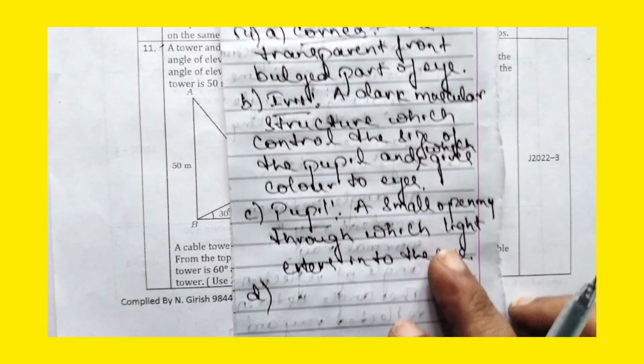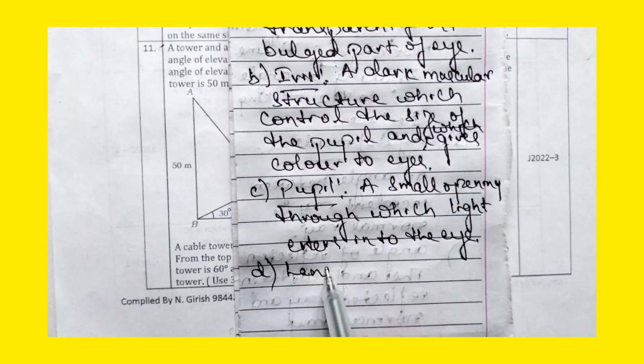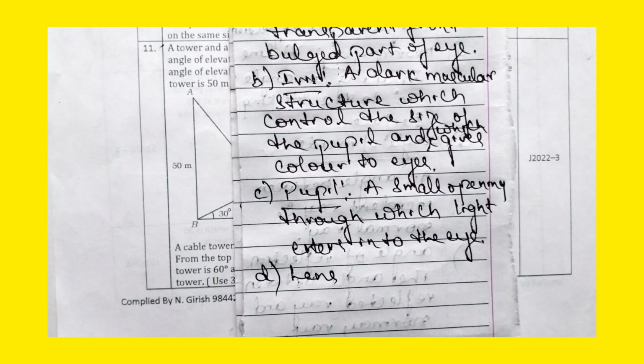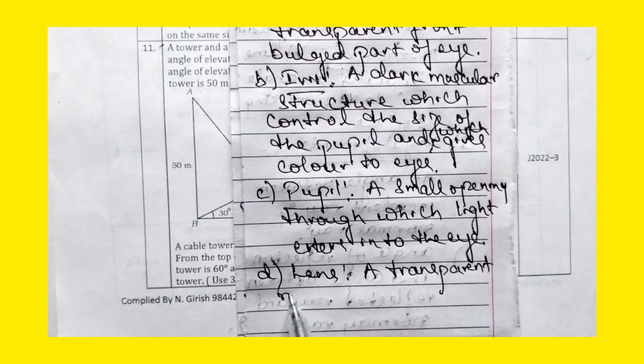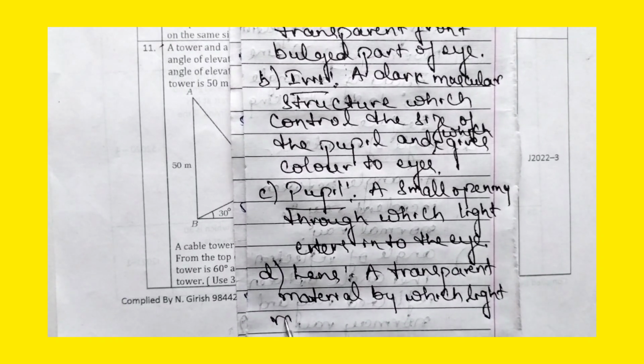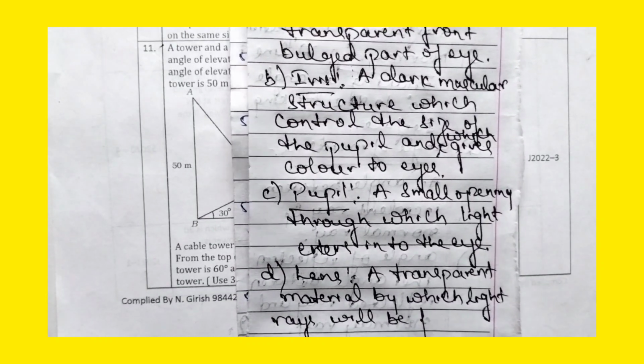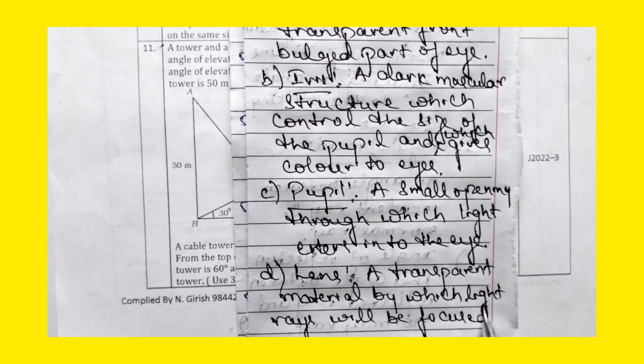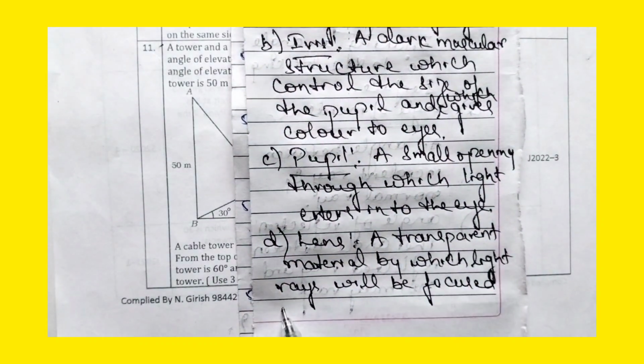Next, what is a lens? The lens is a transparent material by which light rays will be focused on the back of the eye.